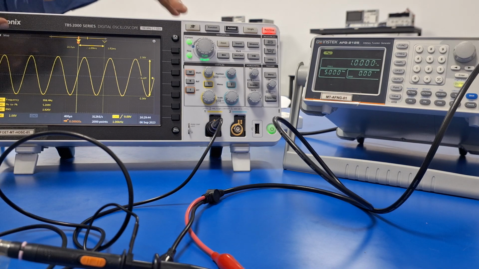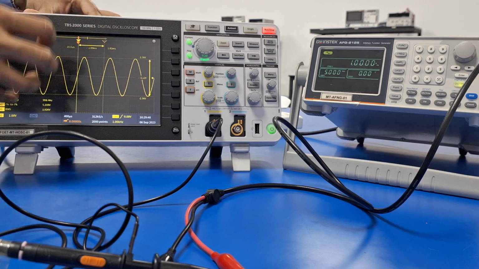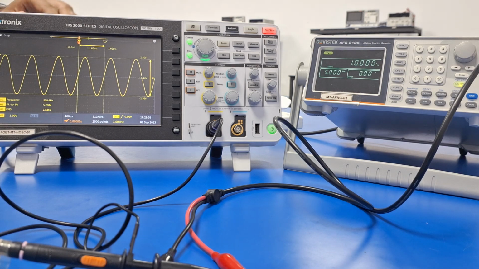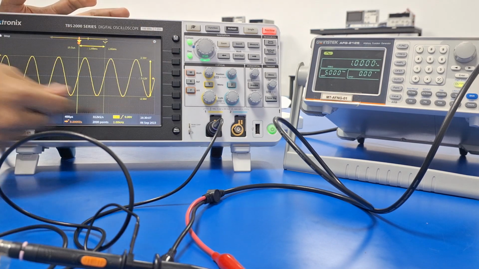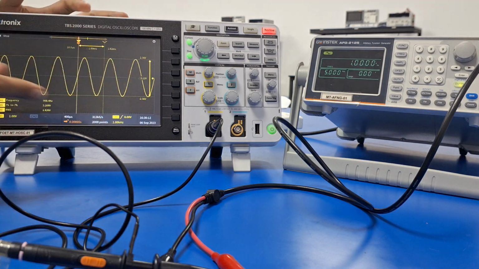So this is a very interesting and intuitive way to analyze a signal, especially when you can't directly measure using the measure function. After you have analyzed the signal, let's say you want to save it. So oscilloscopes are way more advanced. You don't need to point your phone and take a picture with it. You can actually take a screenshot of what is inside the screen using a pen drive.